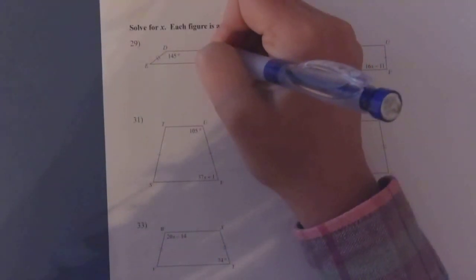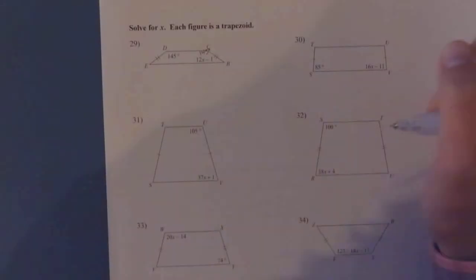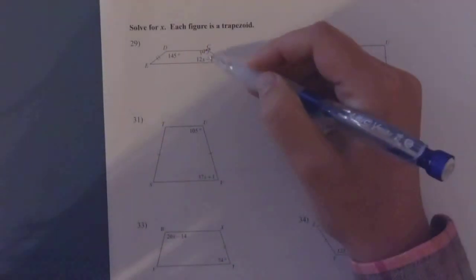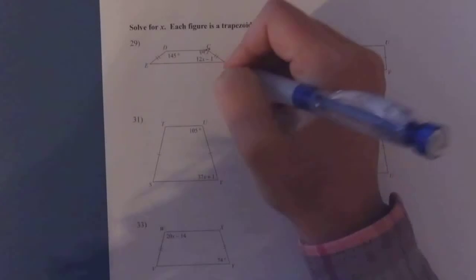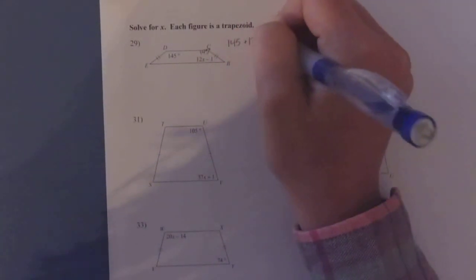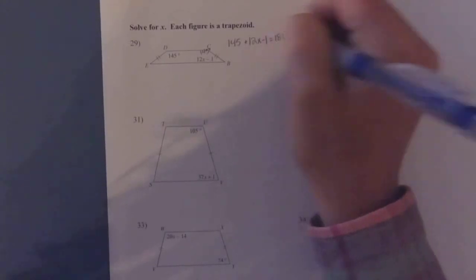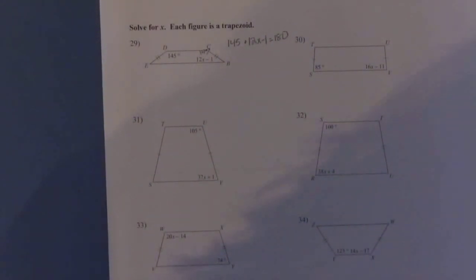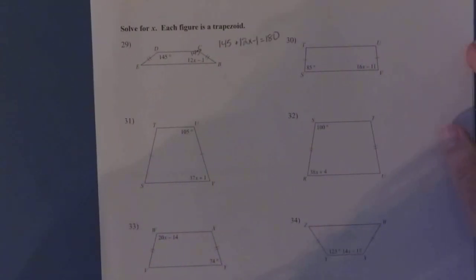But this is an isosceles trapezoid, so I know this angle C is also 145 degrees. I can fill that in. And then what do we know about these two angles here? They add up to 180. So you can just take 145 plus 12x minus 1 equals 180 degrees. And then just solve for x from there.